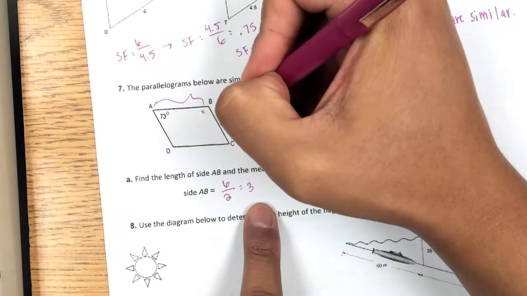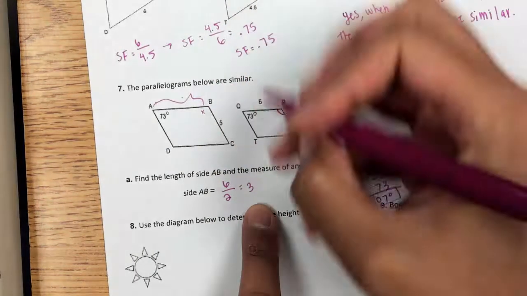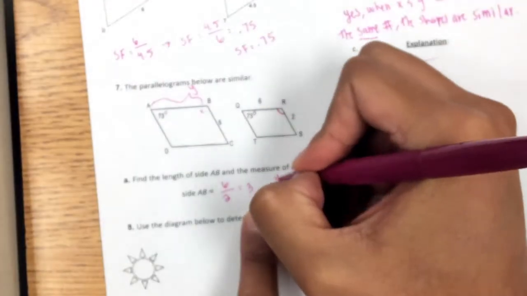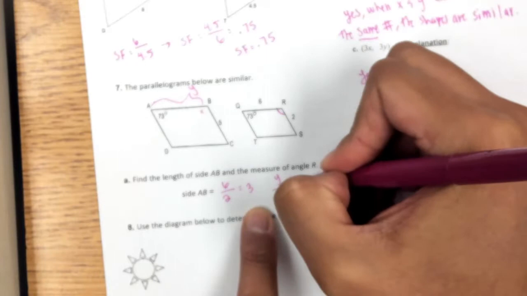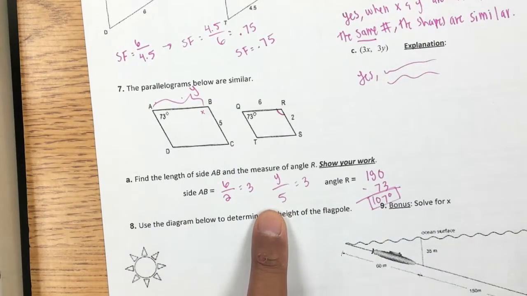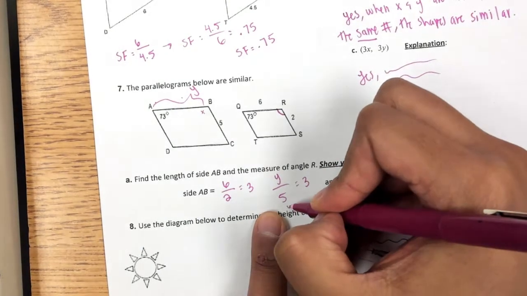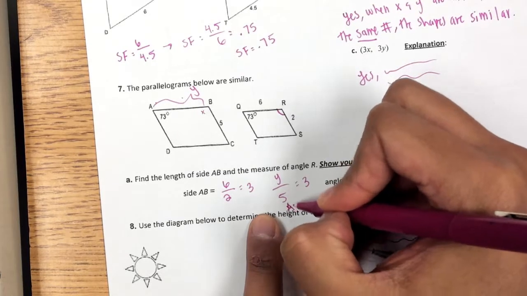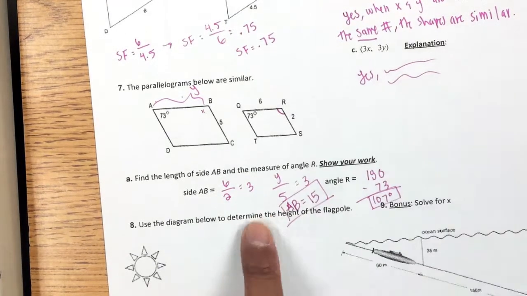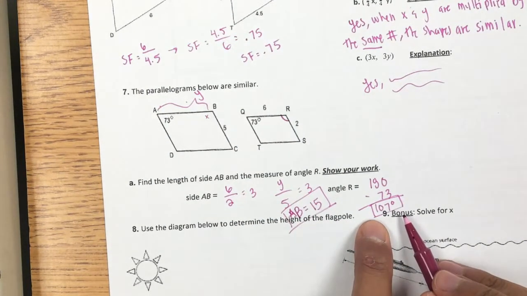So then the adjacent side ratio, which is this side over 5, I'll say this is y here. So y over 5 should also equal 3. Well, what number divided by 5 equals 3? Think about it for a second, and when you're ready, write the answer. So side AB is equal to 15. So we have AB as 15 and angle R as 107.